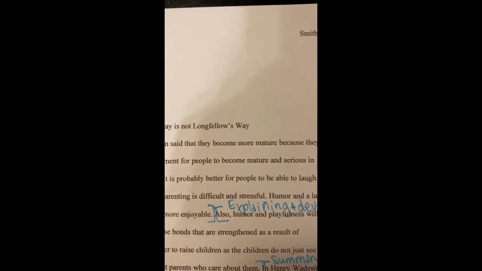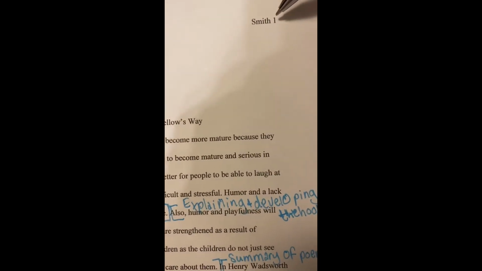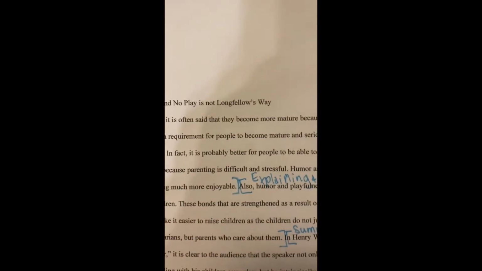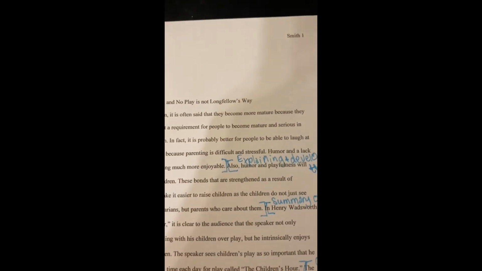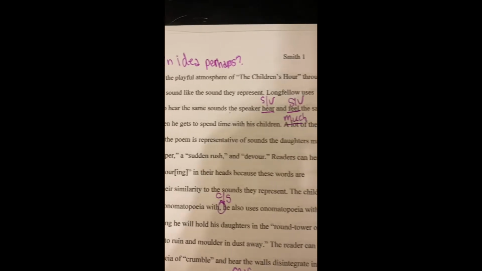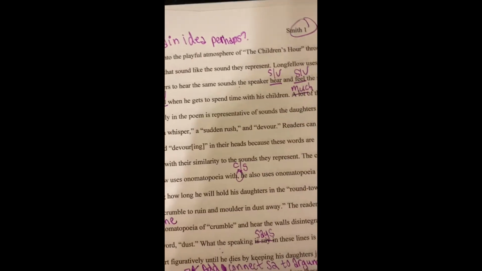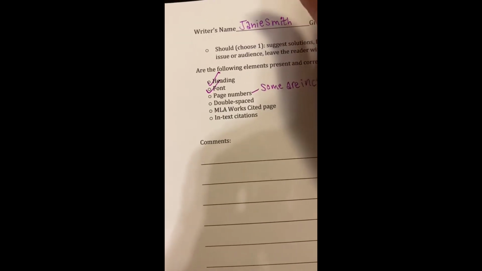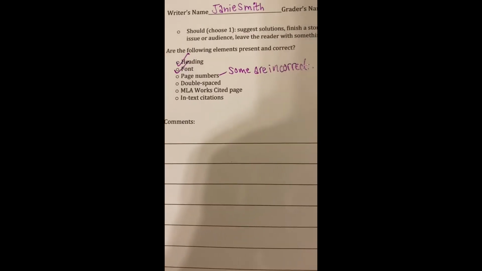Page numbers. So we check the first page first, obviously. We're going to want to have last name, one space, and then the page number. So that's correct. Let's just double check the other pages because sometimes the first page is correct, but the other pages are not. So let's go back to this page here, and we can see that this isn't correct. So there's some sort of page issue going on. So we'll mark that here. Some are incorrect. Okay, so Jeannie knows to go back and fix those page numbers.